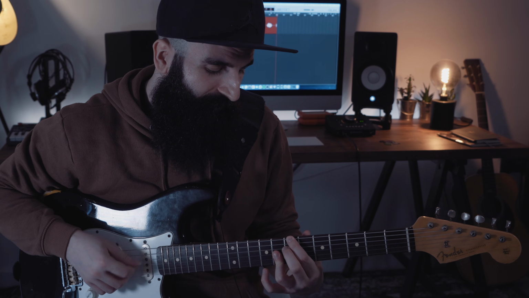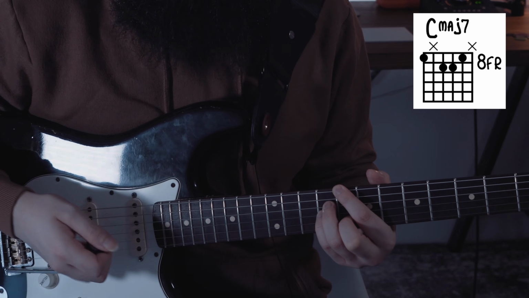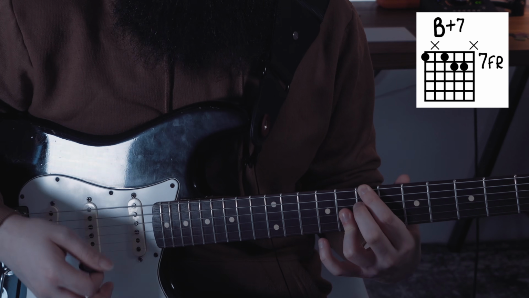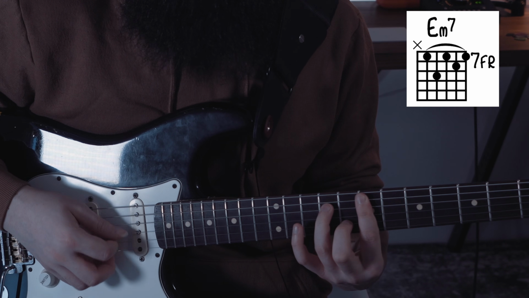So I think that by far the most common neo-soul chord progression uses a major 7 chord, then goes down to a dominant 7 chord altered, so sharp 5 for instance, and then minor 7 chord, okay? And what I was playing in the intro was based on these 3 chords: C major 7, B7 sharp 5, and E minor 7, okay?